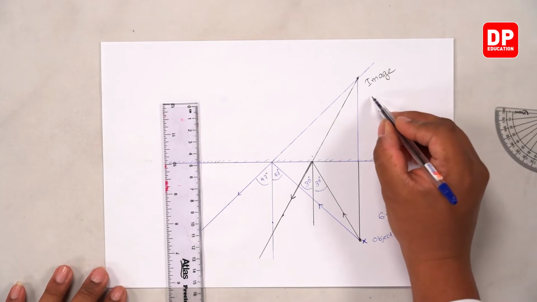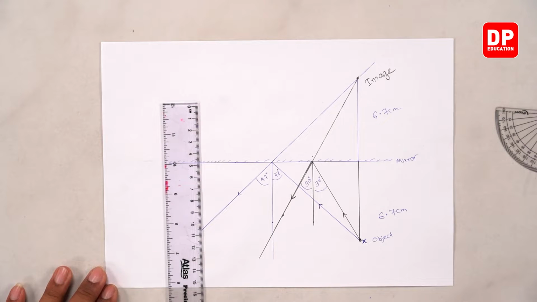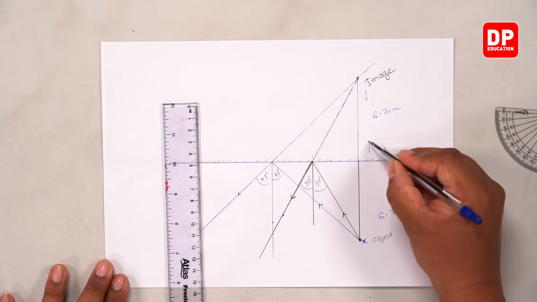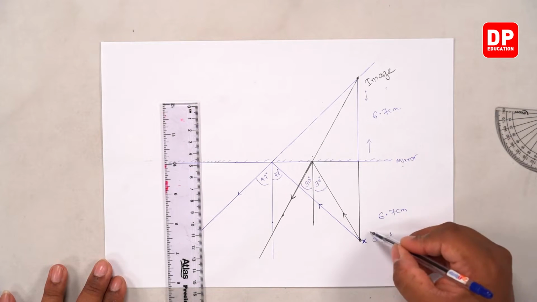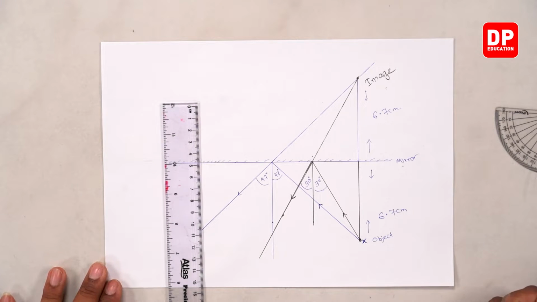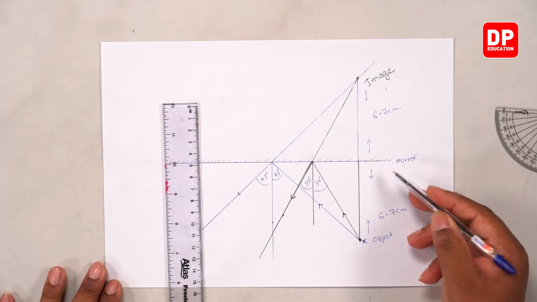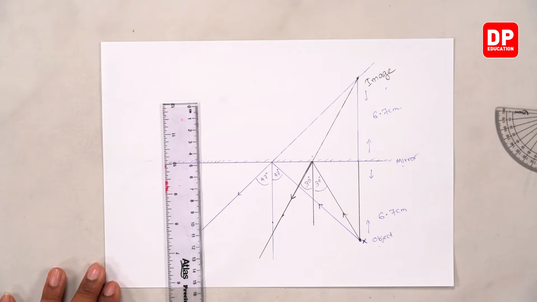So here also 6.7. This is the distance between the mirror and the image. This is the distance between the object and the mirror. As you can see, it's very clear to us that the distance between the object and the mirror is equal to the distance between the image and the mirror, right? If you draw it very accurately, then you can get these answers, my dear children.